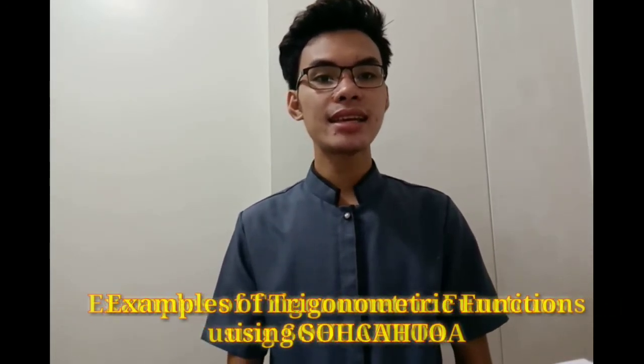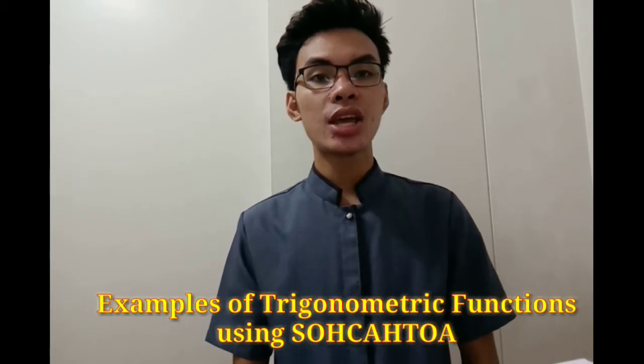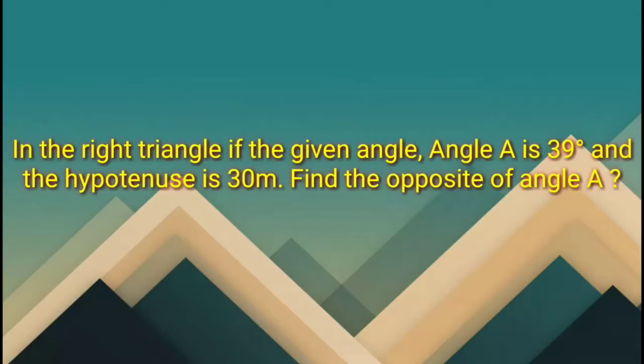Hello everyone! Today, I am going to discuss the examples of trigonometric functions using the formula SOHCAHTOA. For problem number 1, in the right triangle, the given angle, angle A, is equal to 39 degrees and the hypotenuse is 30 meters. Find the opposite of the angle A. So, now, we are going to find the opposite of angle A, and we are going to use SOH because the angle is given and also the hypotenuse.